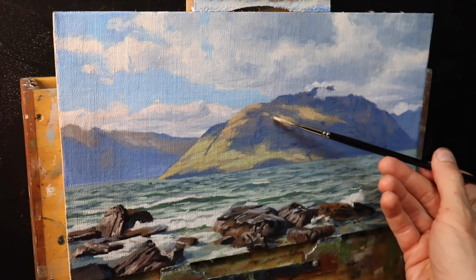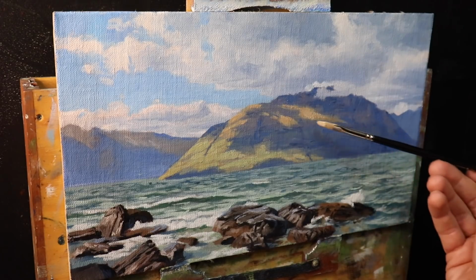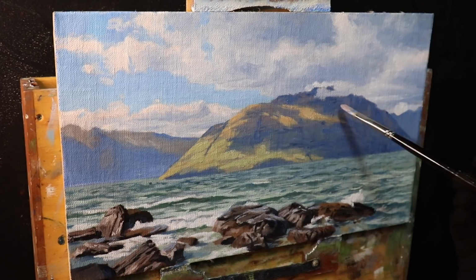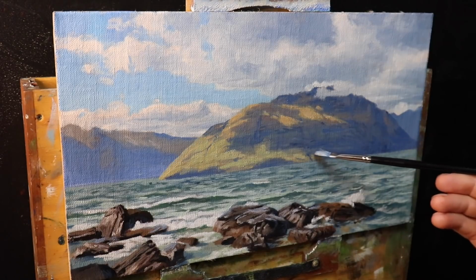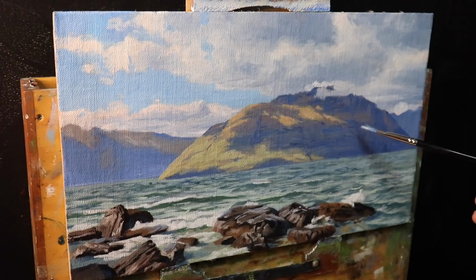I've painted more reflected light in the mountain, and I've still used ultramarine blue with burnt sienna and titanium white, but with a bit more burnt sienna in the mix. I've even added a little cobalt teal in the lower section of the mountain that's in shadow. And this just helps to create texture within the mountain.